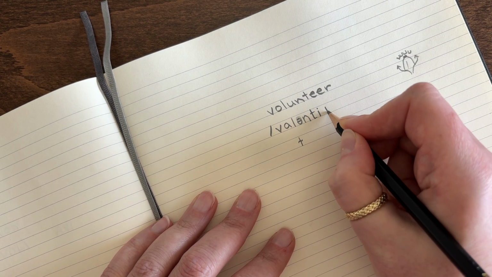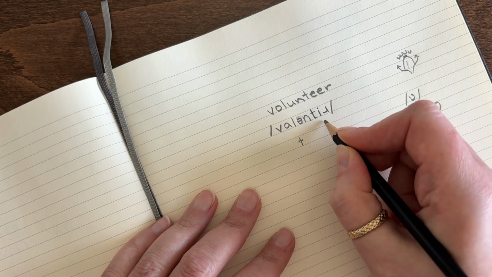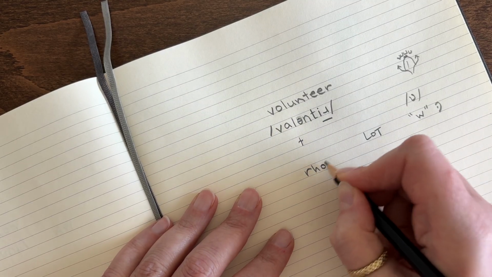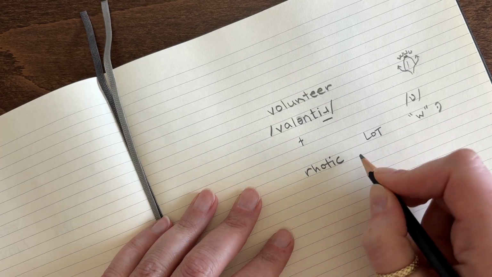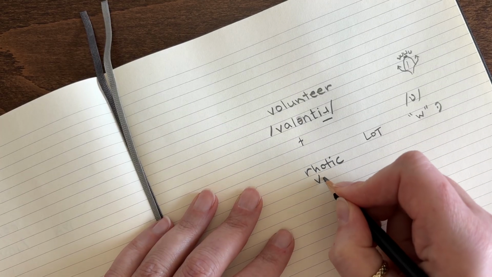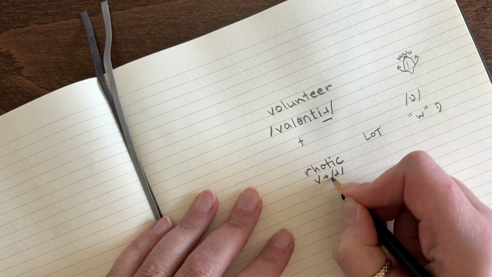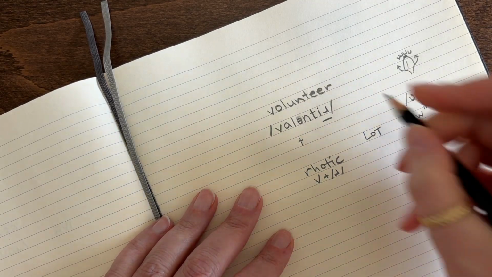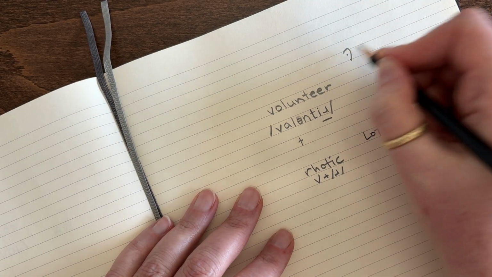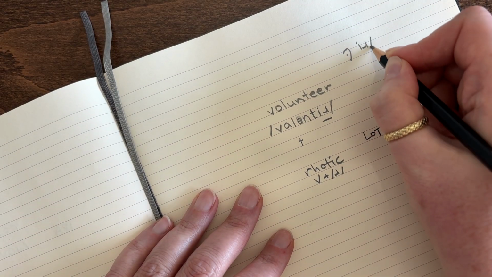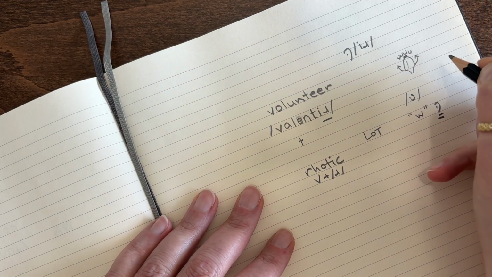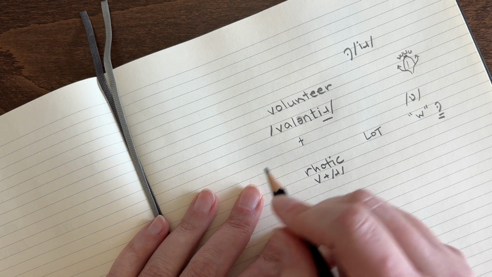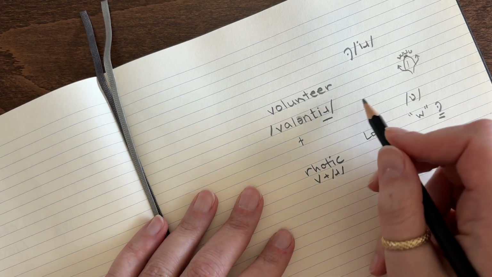Er. So in North American English, we use a lot of what we call rhotic vowels. Rhotic. And it really just means vowel plus R sound. And this is one of them. Ear, ear. And it really does sound like ear. Like I hear you with my ear. That is how we transcribe that ear sound. Volunteer, volunteer.